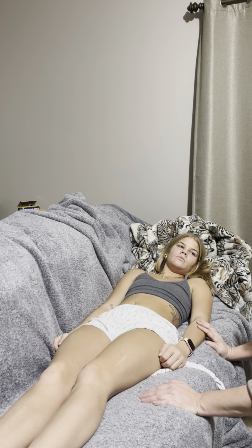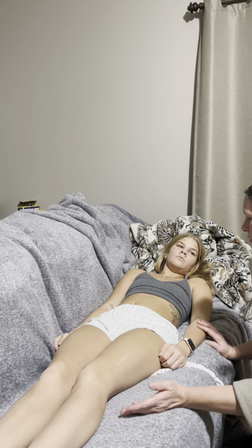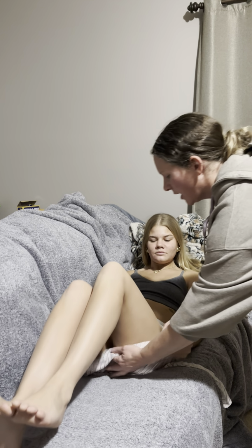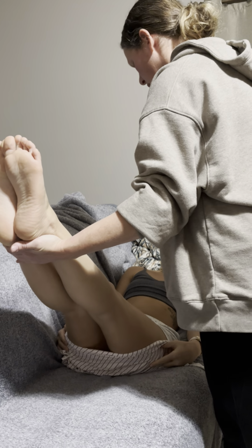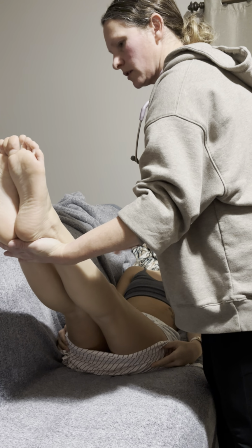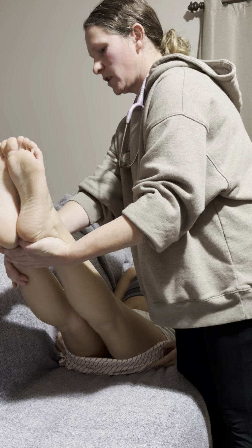So now for this one, to check for arterial insufficiency in the legs, we're gonna hold your legs up to that 60-degree angle and just allow for the blood flow to come out until they start to look pale, which they were already a little pale, but perfect.